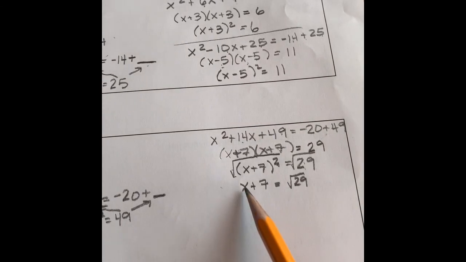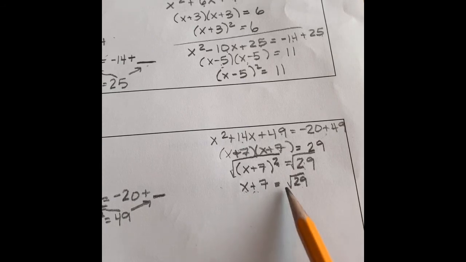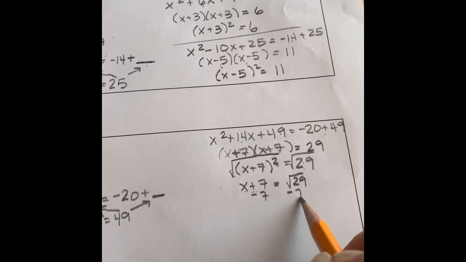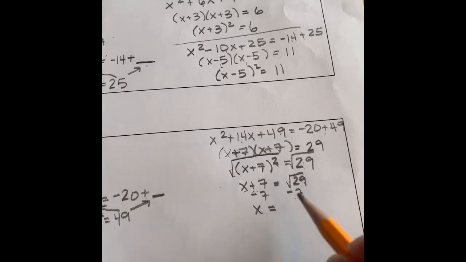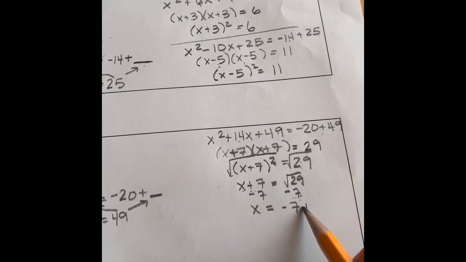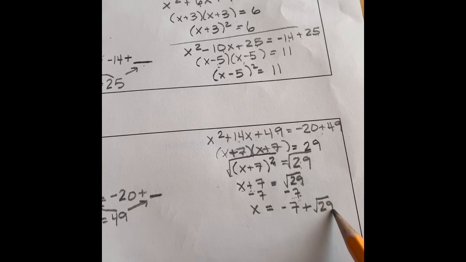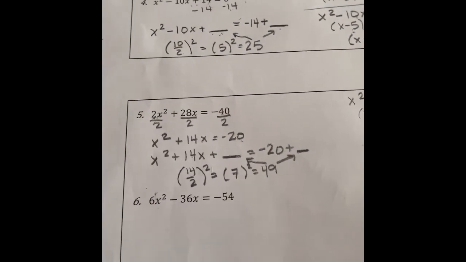Our last step to get this x by itself is to move this 7 to the other side. Opposite of adding 7 is subtracting 7. So x equals, now this has a square root around it and this doesn't. So that means we cannot combine these together. So I'm going to show you how you write this. You first write that negative 7. This is a positive square root, so you put plus and then you put the square root of 29. So that would be how your final answer would be written. That's what x equals.